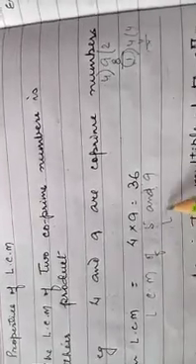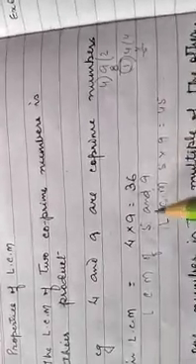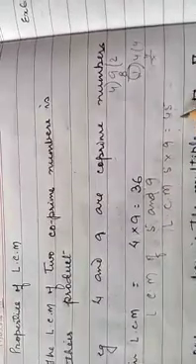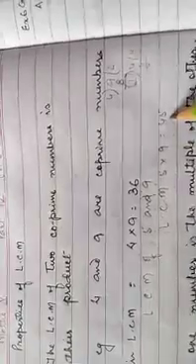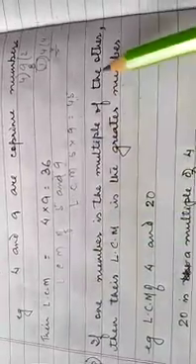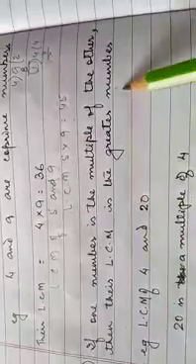So, their LCM is what? 5 into 9 is equal to 45. These are co-prime numbers. 5 and 9 are co-primes. So, their LCM is the product of the two numbers. Clear?